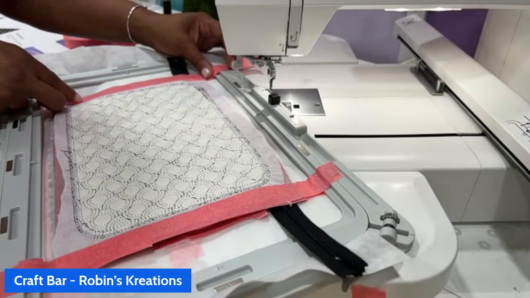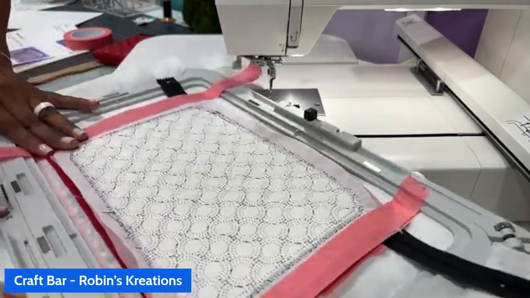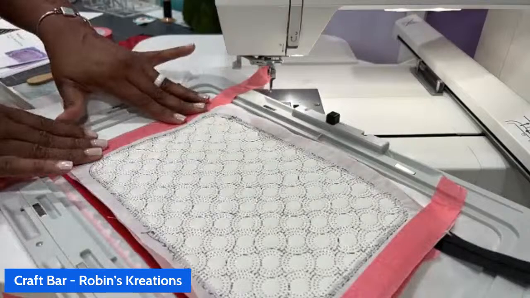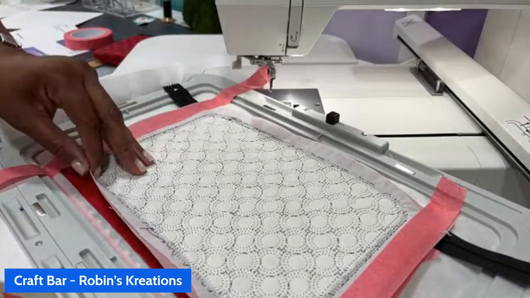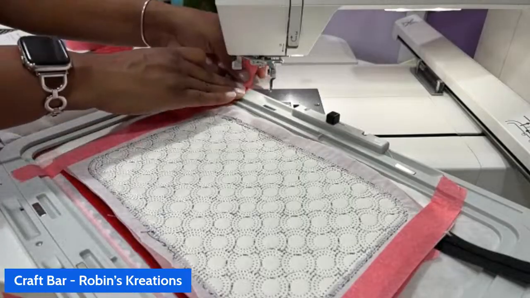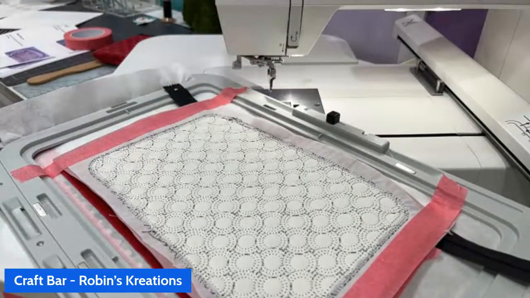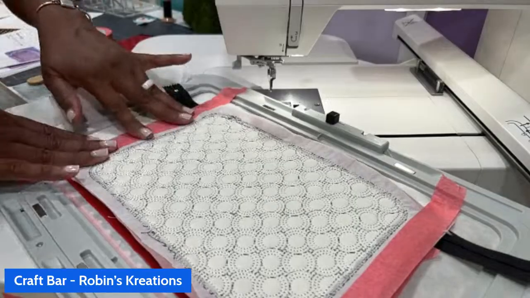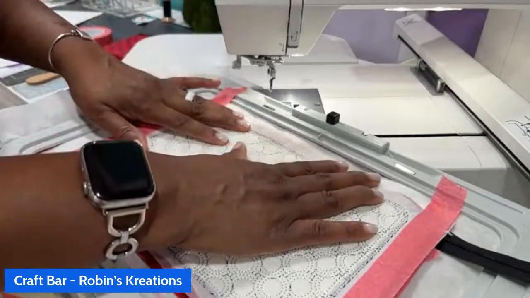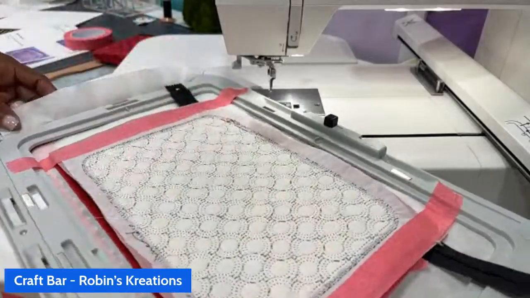Then I just tape it down. Okay, so I'll remove some of this tape. Awesome. Because I can't spray anything.